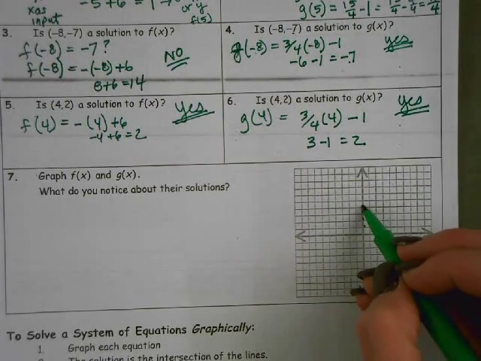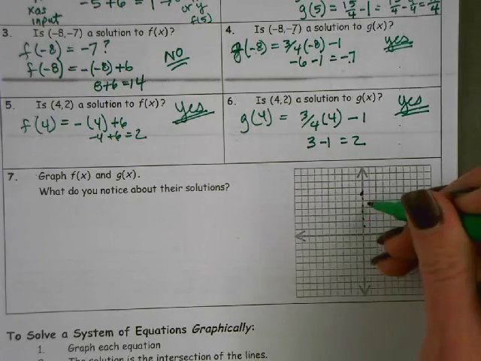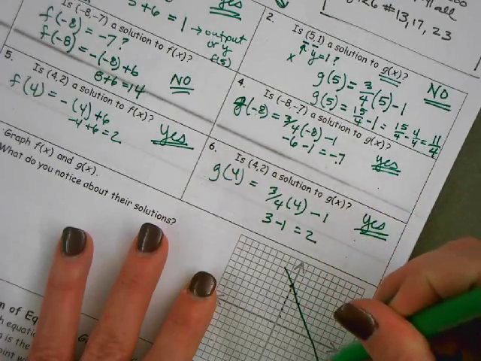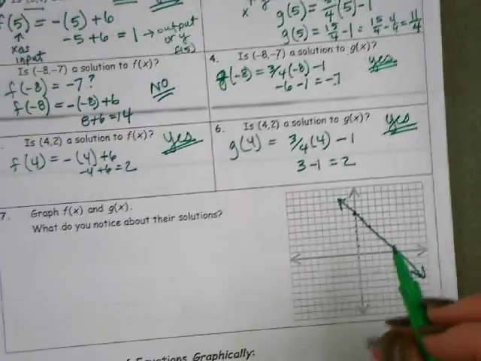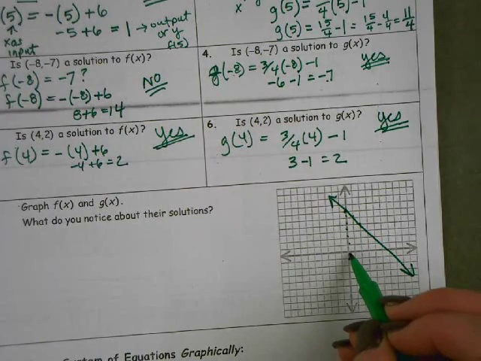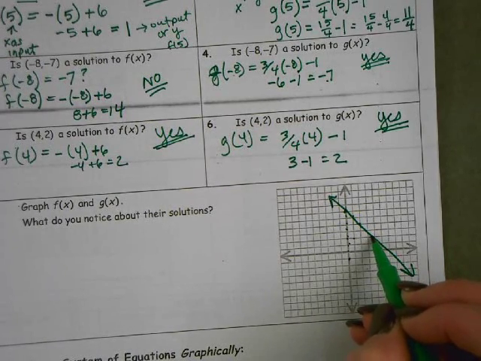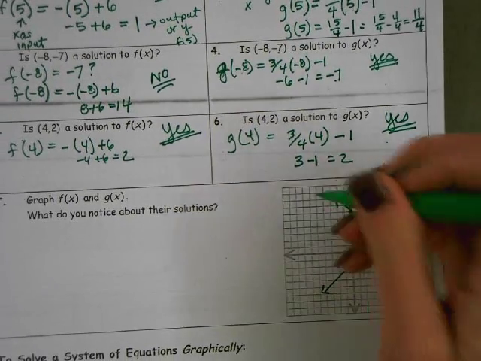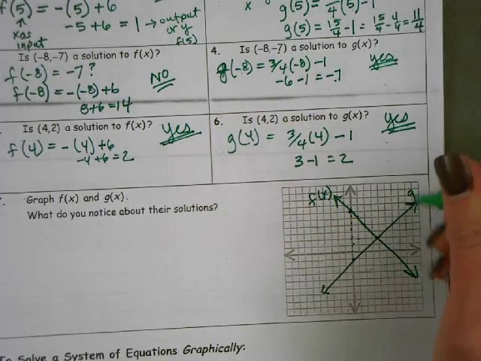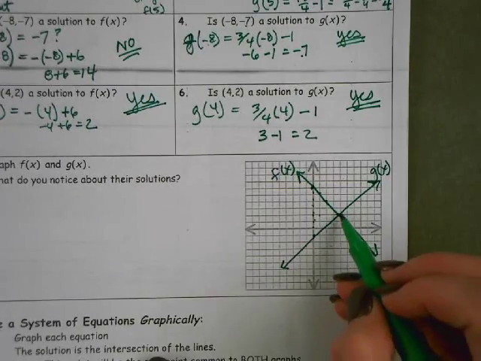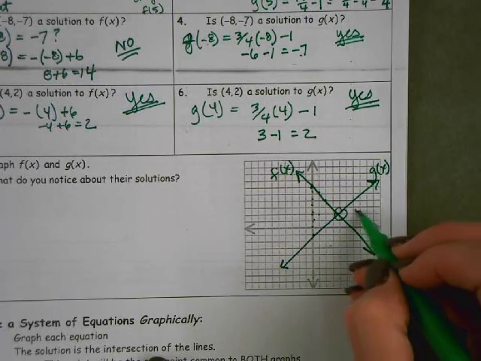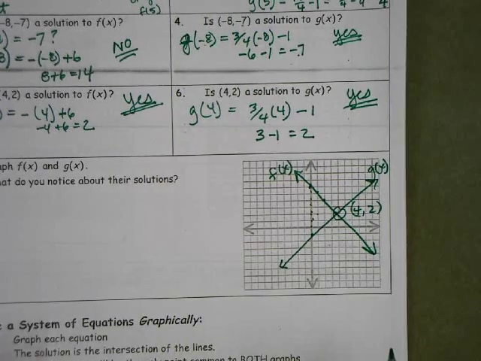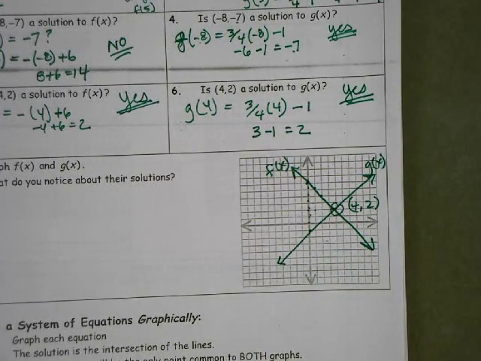1, 2, 3, 4, 5, 6. And just kind of go down like this. Okay? And then I'm going to do the other one, which is (0, -1), and then you go up 3 over 4. And then connect. And notice that they intersect right there, which is the (4, 2) point. Okay? So that is the solution, that is the answer you're looking for.